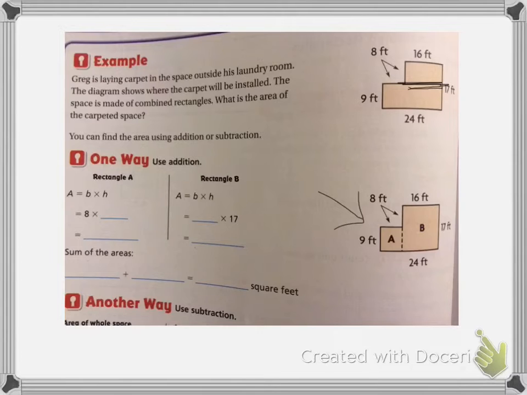So the dimensions, let's first look at this A. The dimensions, we have 8 feet wide and 9 feet tall. So 8 by 9. Okay, we know that 8 times 9 is 72 feet squared. Okay. Now this other one, B, we've got 16 by 17. Now, I know that I'm using 16 because I don't want to go farther this way. I only want to find the area of this rectangle. I've already covered the A. Okay, so now I'm doing 16 times 17.